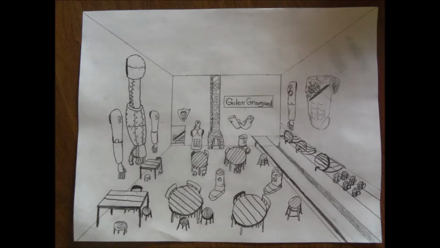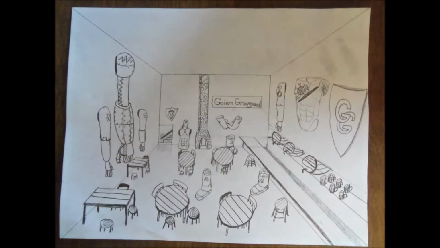So this actually happens to be the Golem's Graveyard. My idea for this is that it was an adventurer that decided he's going to stop adventuring, he's getting on in years, so he takes his loot, the golems that he has slaughtered in his past, and he decides to open up a bar with that theme.